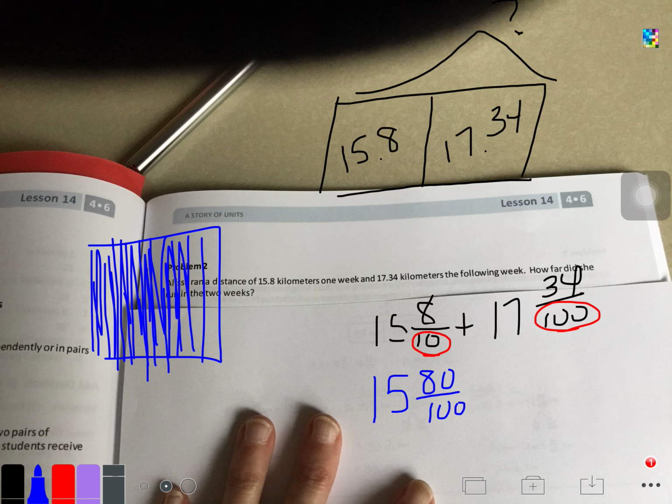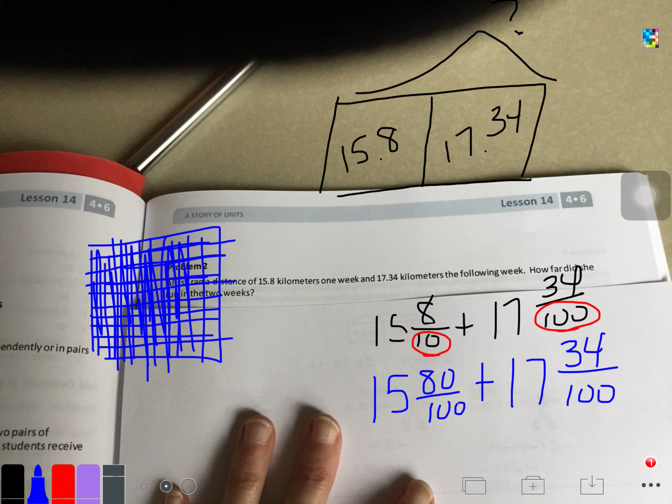And I know each of those has 10 little boxes there if I split it into hundreds. And then, of course, 17 and 34/100 stays the same.